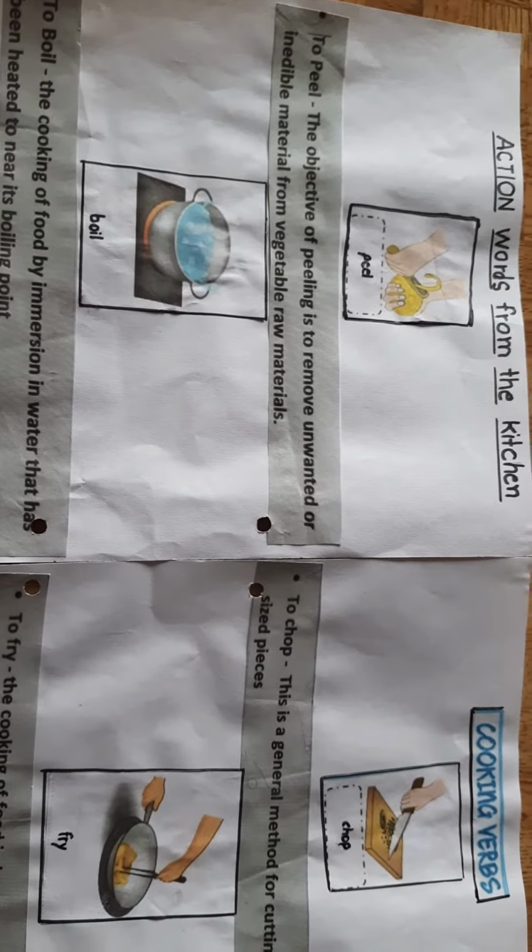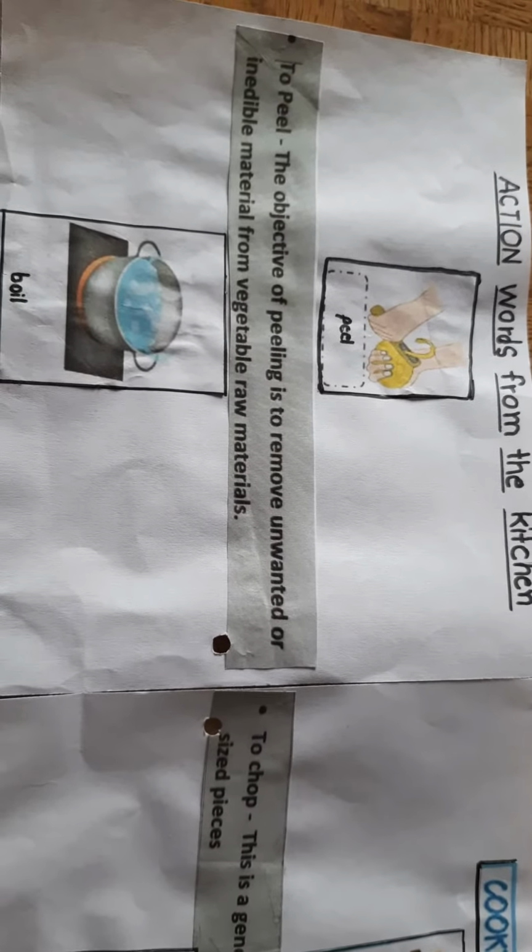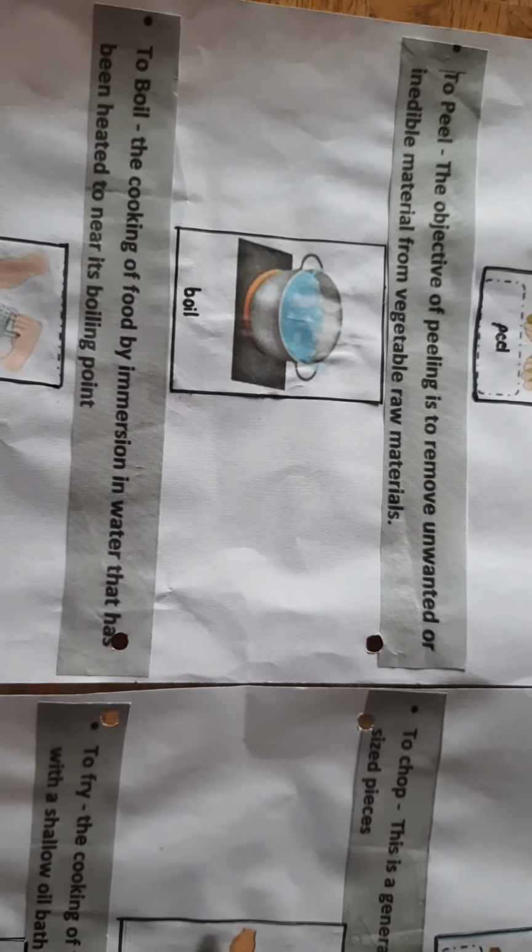Kids, today we will learn action words, or cooking verbs, used in a kitchen. To peel: the object of peeling is to remove unwanted or inedible material from vegetable raw materials. To boil: the cooking of food by immersion in water that has been heated to near its boiling point.